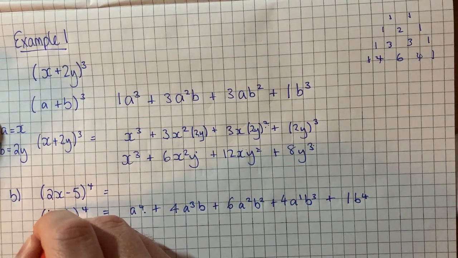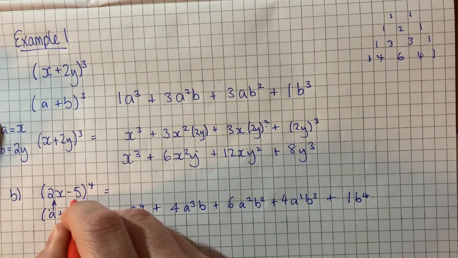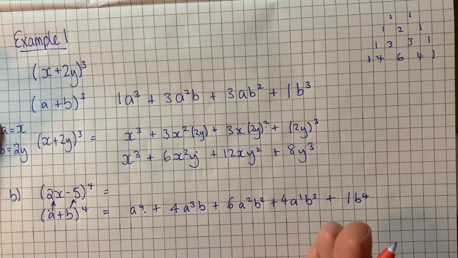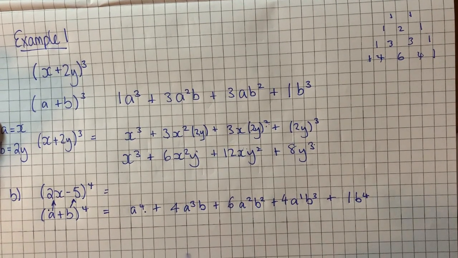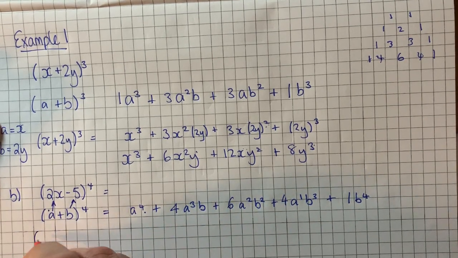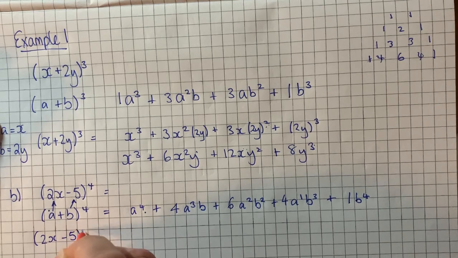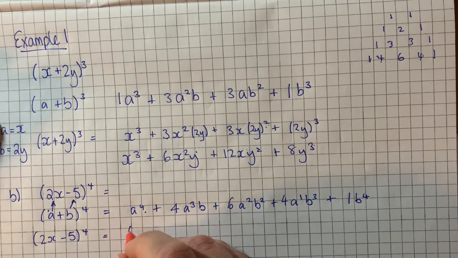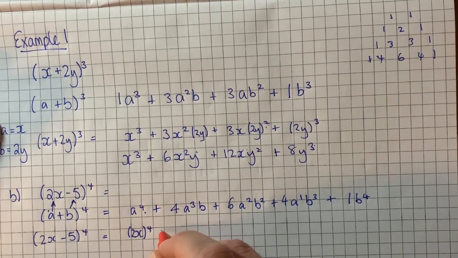Substitutions this time, I'm going to get a equal 2x and b equal minus 5. You're going to have to be careful here because of the powers. So make sure you put all the b's in brackets when you make this substitution. So 2x take away 5 to the power of 4 equals 2x in brackets to the power of 4.